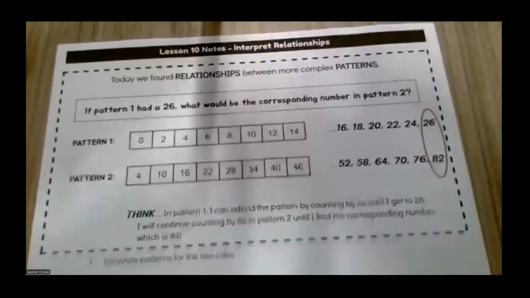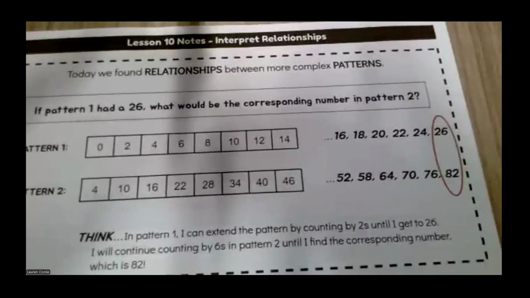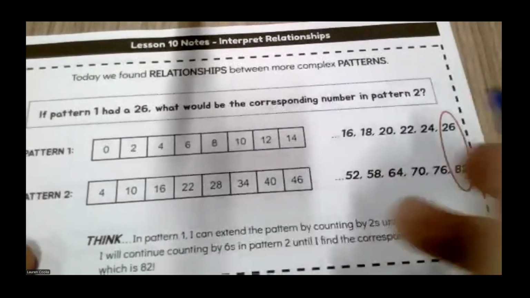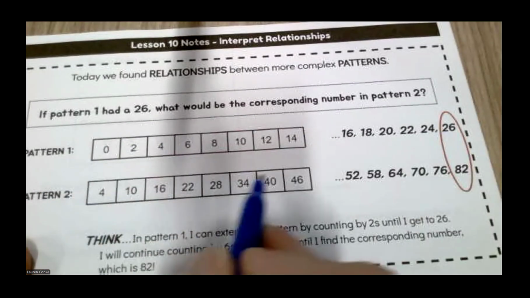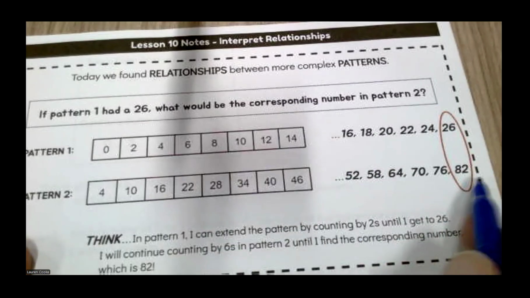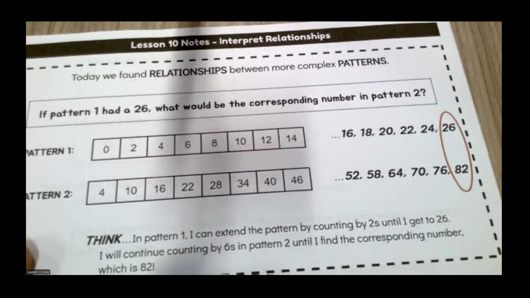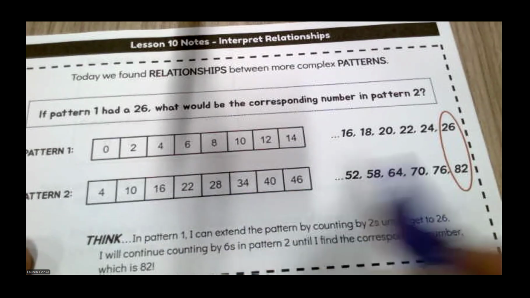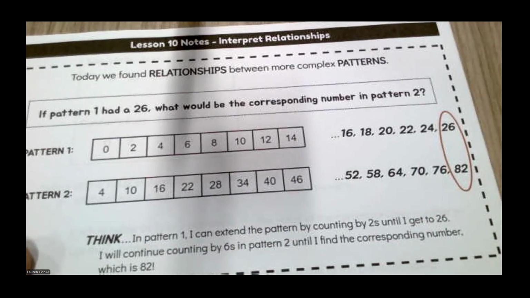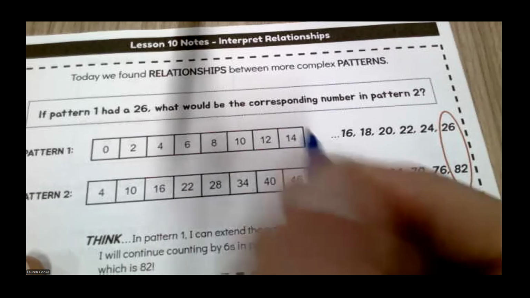All right, we also found more complex patterns. I think this stuff is pretty cool. Let's pay attention to pattern 1 and pattern 2, 4, 10. Well, this is adding.